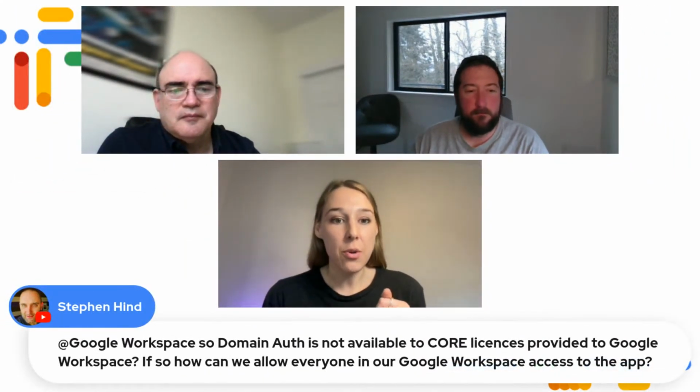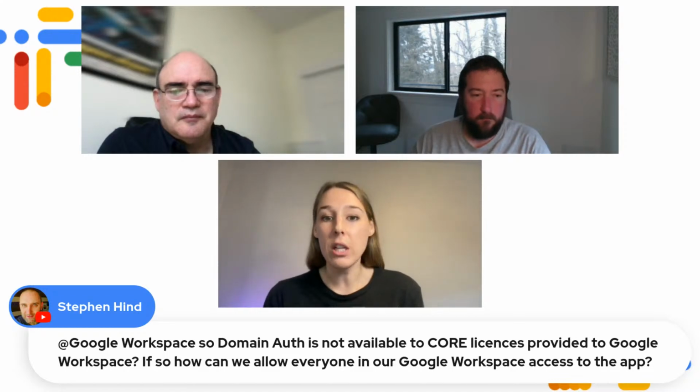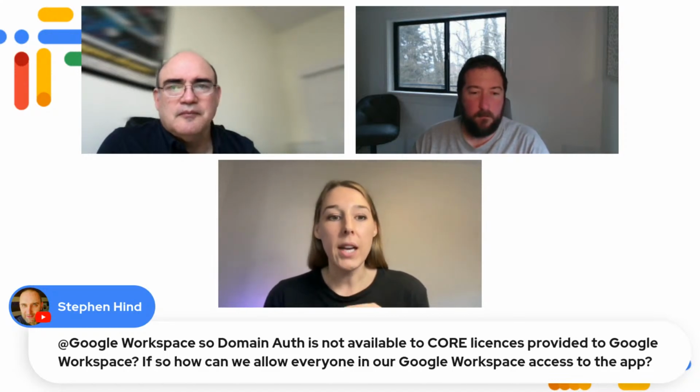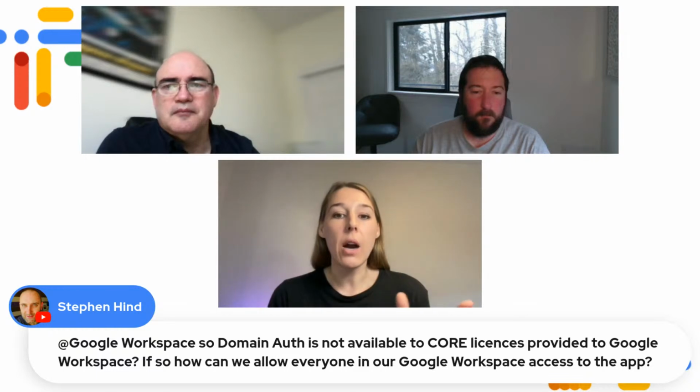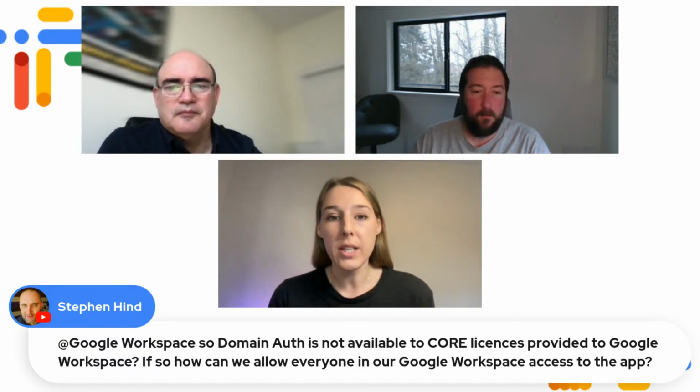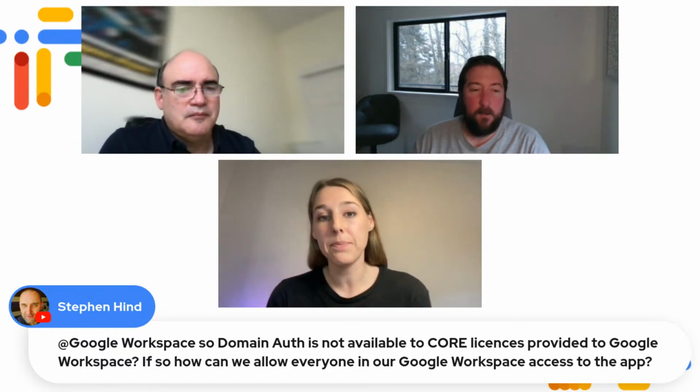Our first question is around domain auth. Is that not available to core licenses provided to Google Workspace? And if so, how can we allow everyone in our Google Workspace access to the app?